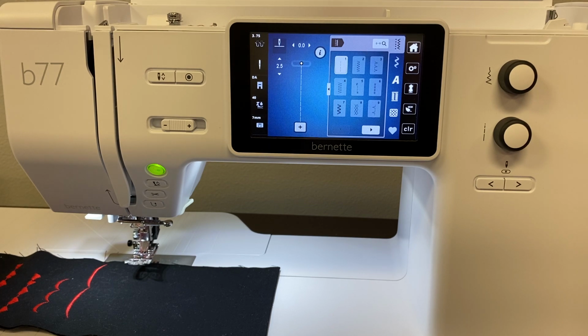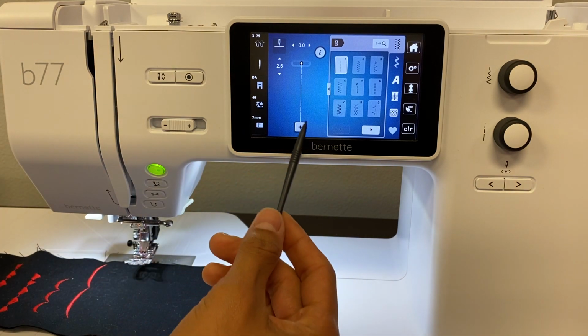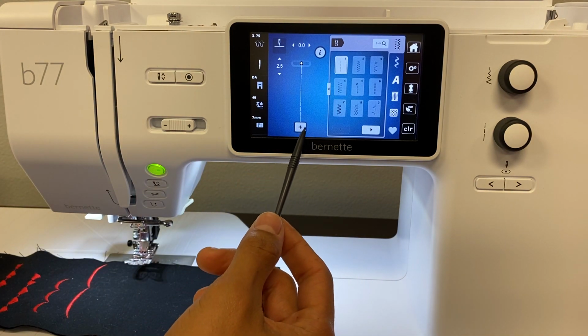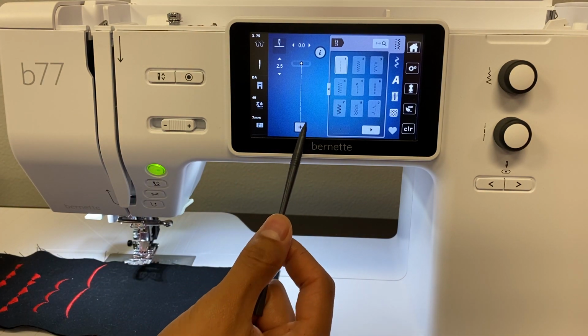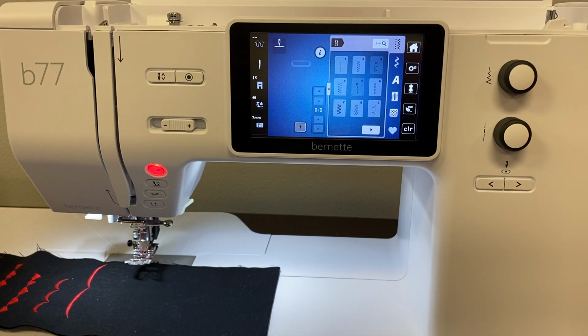We are doing combination stitches on the bernette b77 and b79, so we'll be working in combi mode. To access combi mode, that's where this icon comes in handy. This is how we enter and exit combination mode. Combi mode is essentially if you want to combine decorative stitches, which also include your alphabet stitches. So if you want to write names, add names with decorative stitches, or just a combination of decorative stitches, you can do all that in combination mode.